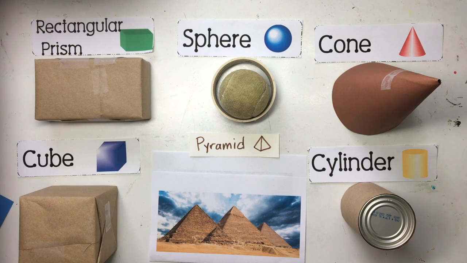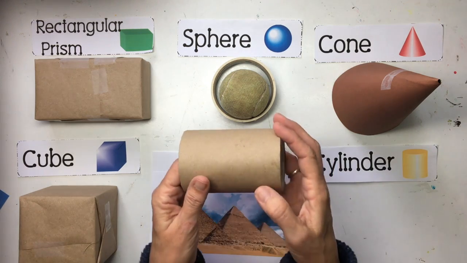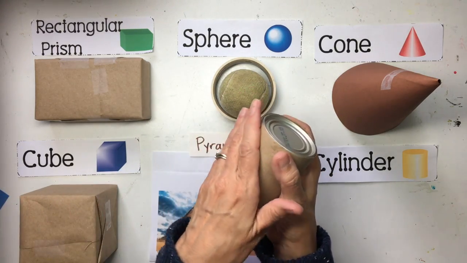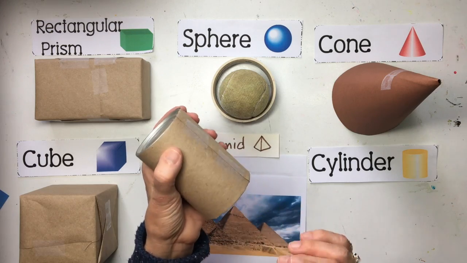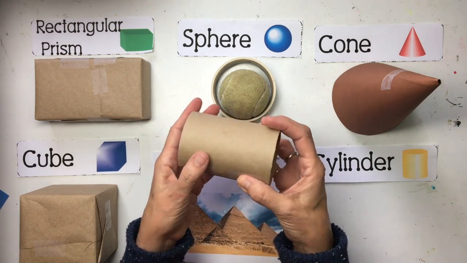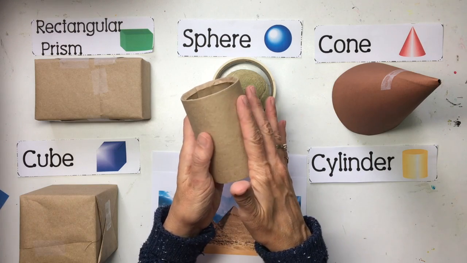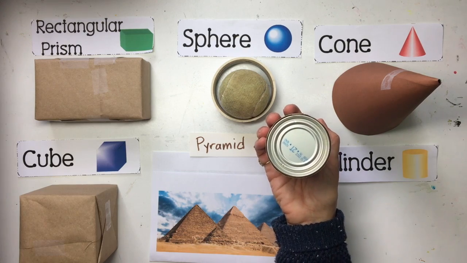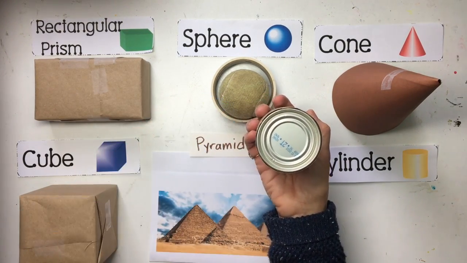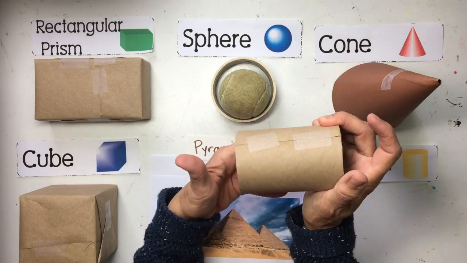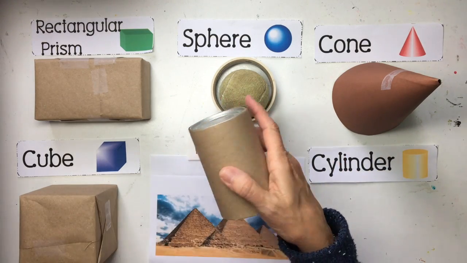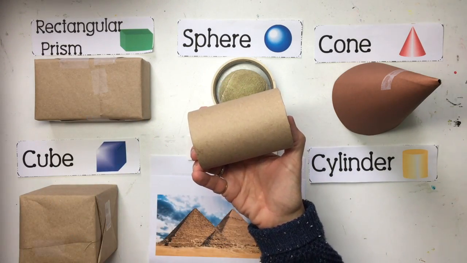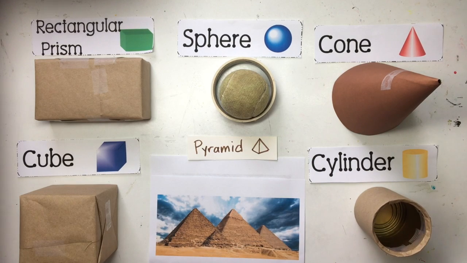How about the cylinder? It's a nice cylinder. Look at that. I wrapped things up so they would look more like shapes and less like things I found around my house. I hope that helps you some. So our cylinder is now brown. The cylinder is what shape on the bottom or on the top? It is a circle. But the sides are straight. Remember I said it's almost like you took a rectangle and pulled it all the way around. So that is a cylinder.